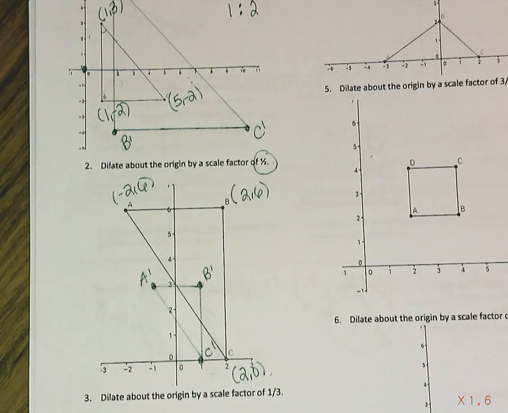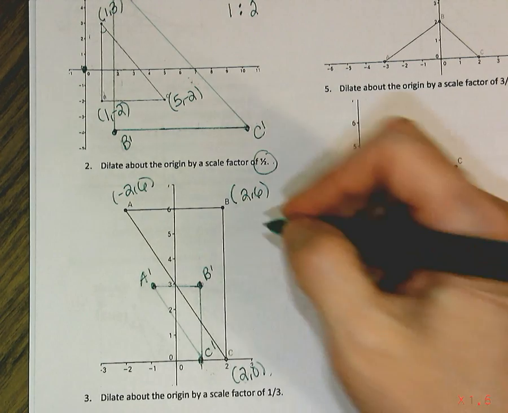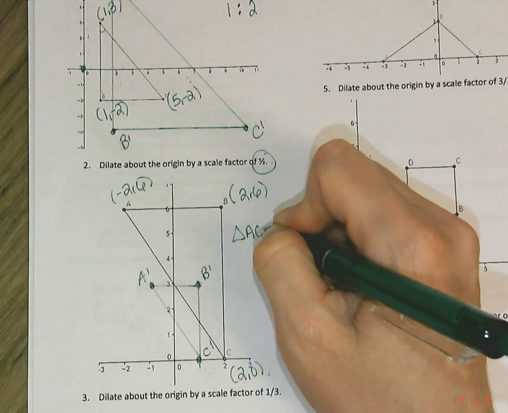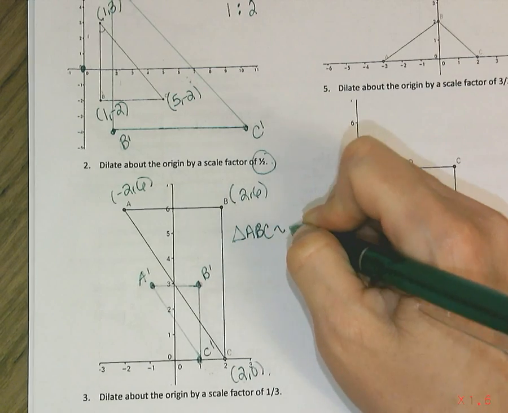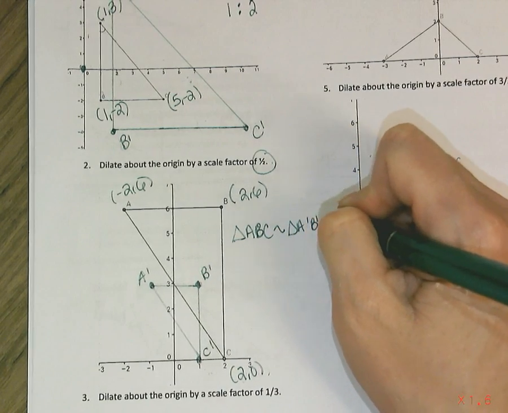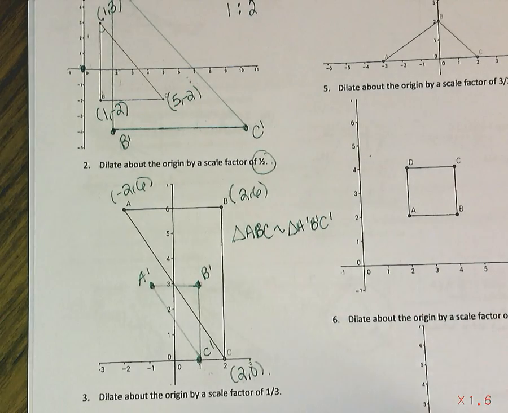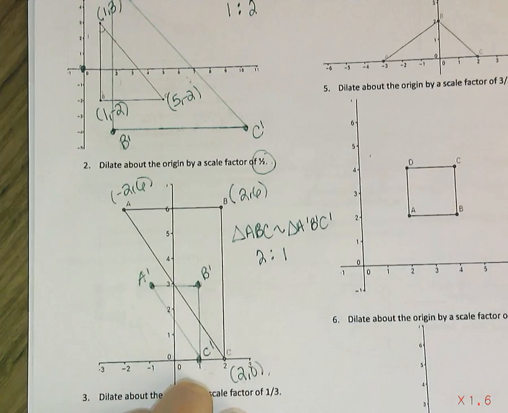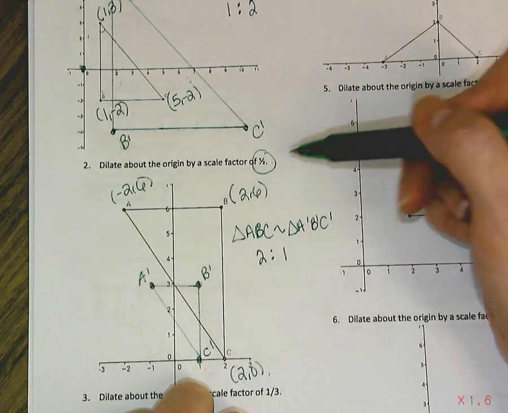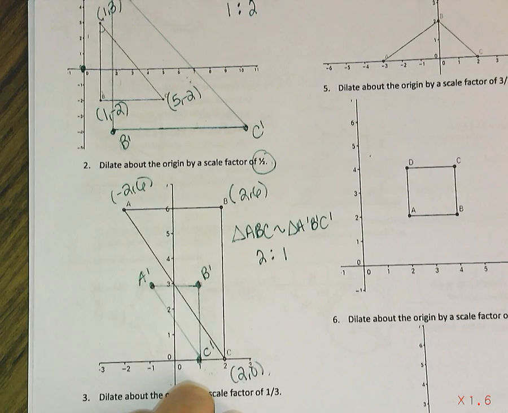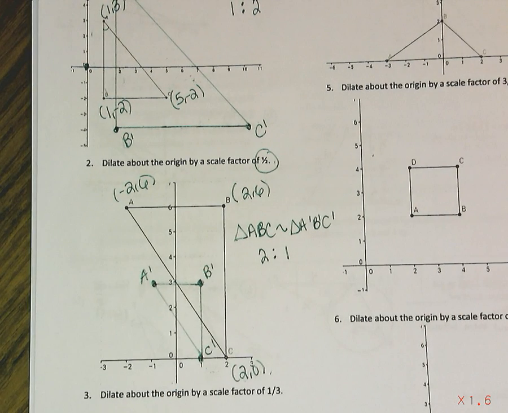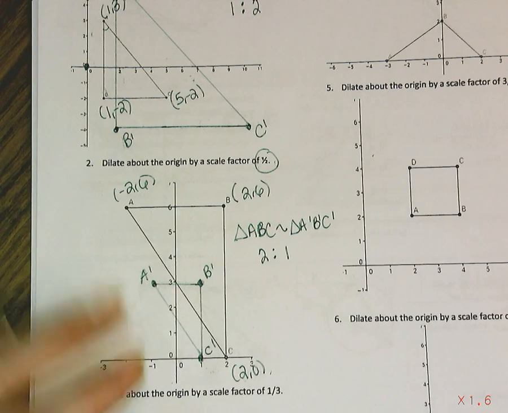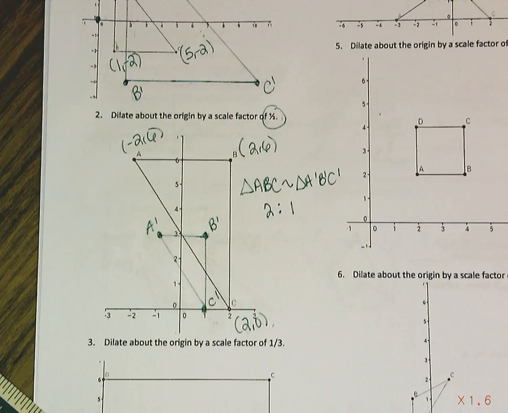I can see that my angles are again preserved. My side lengths have been scaled back by 1/2, and similarity is preserved. ABC is similar to A prime, B prime, C prime. My ratio in this case, ABC, is twice A prime, B prime, C prime. So I have a scale factor of 1/2. Okay, the next one I wanted to do, number 3, is a lot like number 2. I'll let you guys do that one on your own.